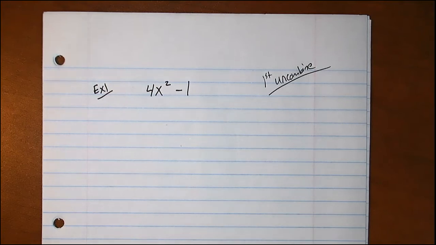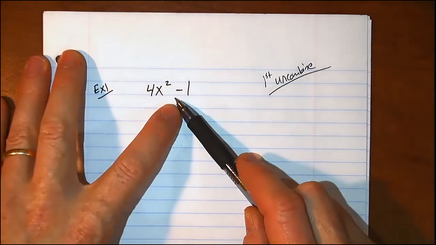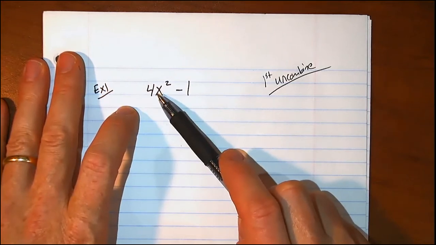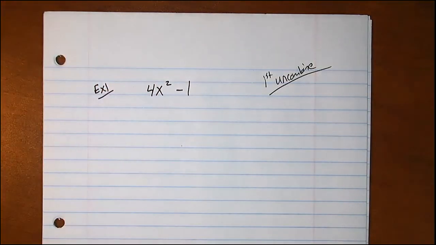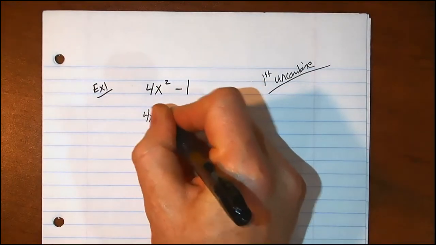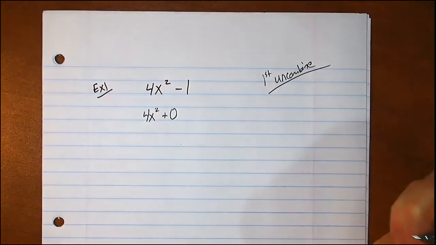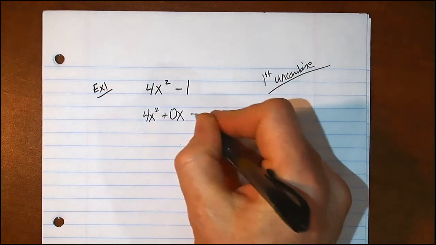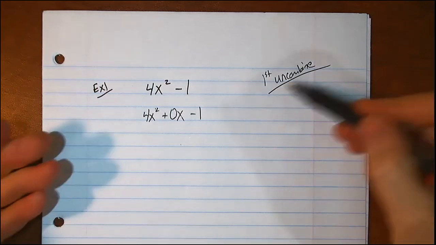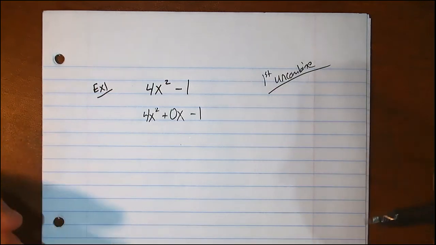But the challenge is I don't see any x's. I've got some x squareds. In fact, I have 4x squareds altogether, but just plain old x's, I don't have any. So this is where we go back and take advantage of the fact that there's a symbol for having nothing in math, and the symbol for nothing is the 0. So we'd say that we have 0 x's. We just add that into the middle of our problem. And now we can go through the uncombining process that we've talked about in several different videos at this point.